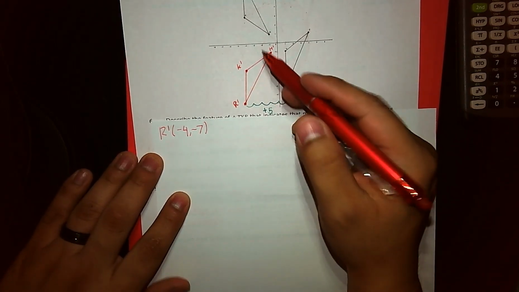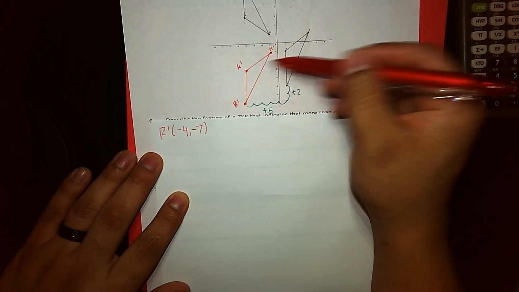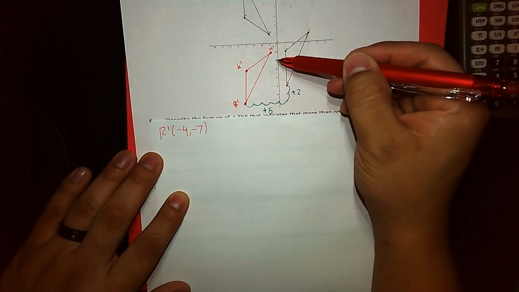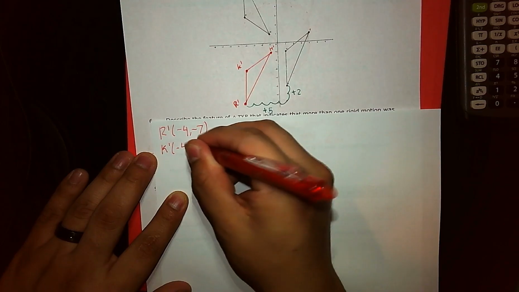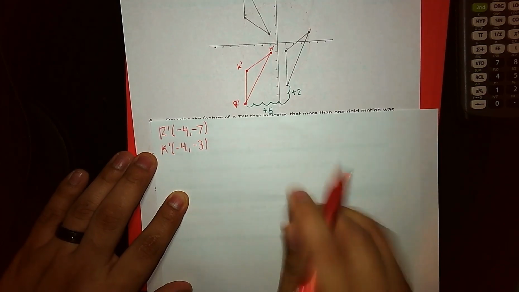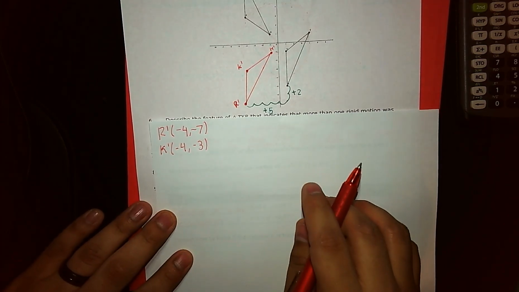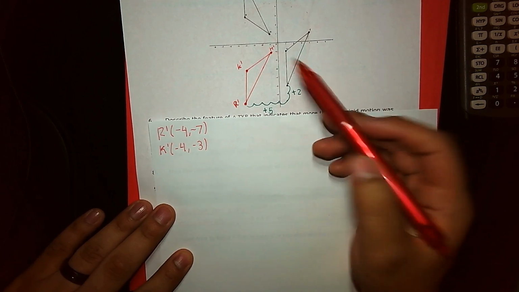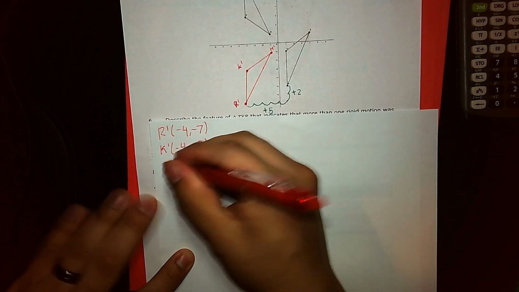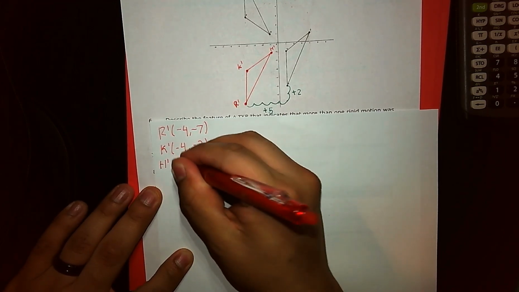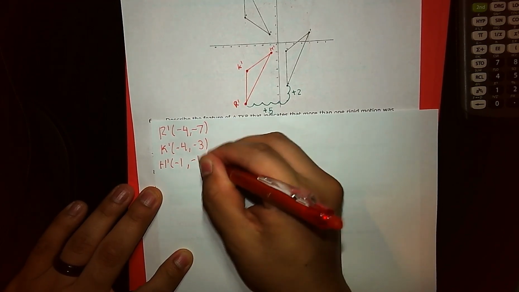That way we have space. It looks like K prime sits at -4, -3. And it looks like H prime sits at -1, -1. So H prime sits at -1, -1.